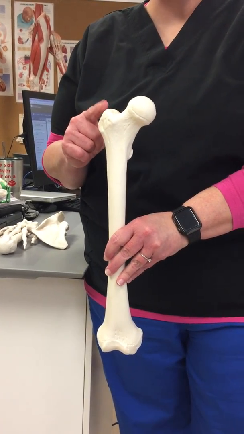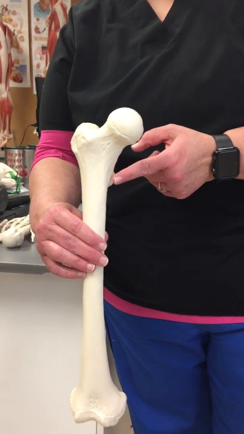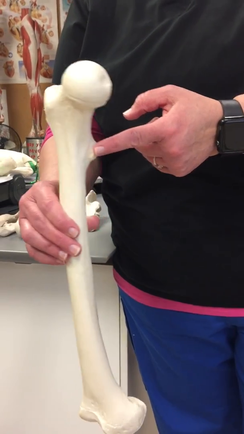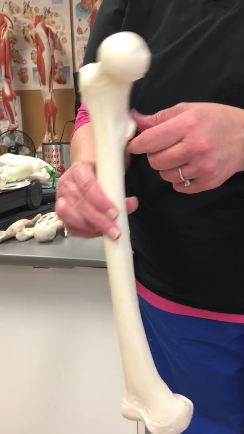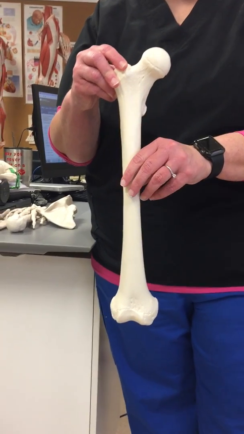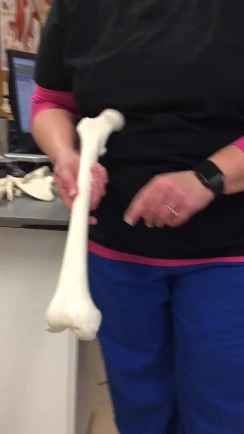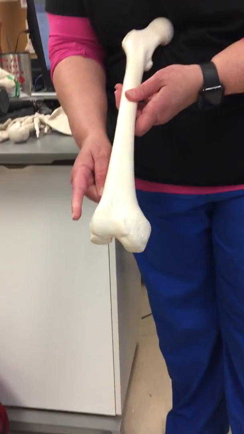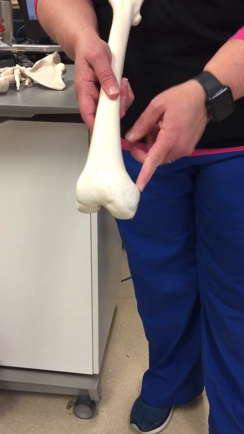This is the greater trochanter, and then you can kind of see it from the anterior view, but this is the lesser trochanter. If you turn and look at it from the posterior side, you can really see it. Both the greater and lesser trochanter are muscular attachment sites. Okay, and then if we come down to the distal end of the femur, we've got the lateral epicondyle, the medial epicondyle.